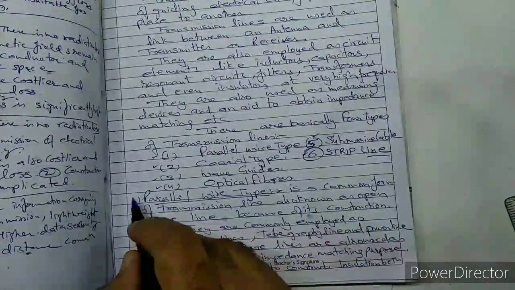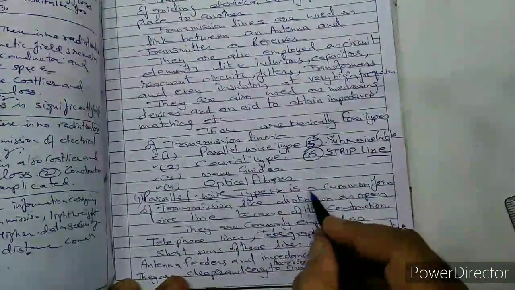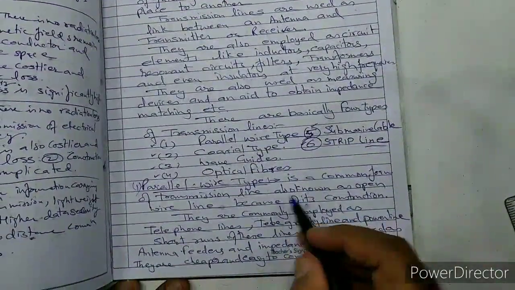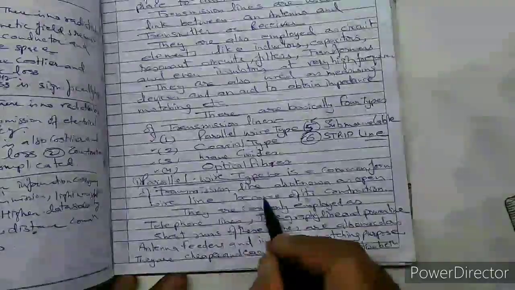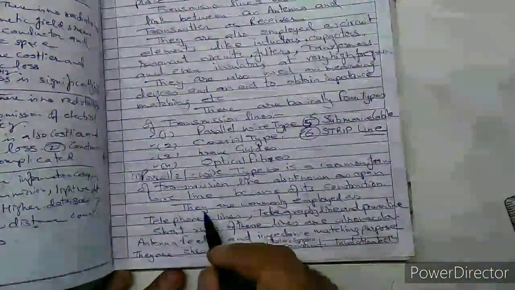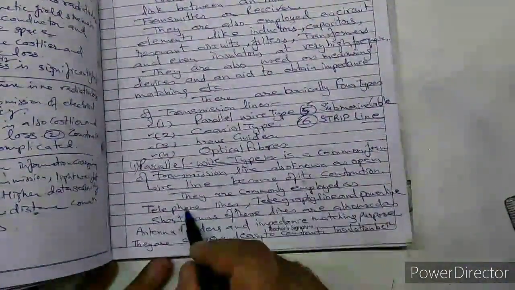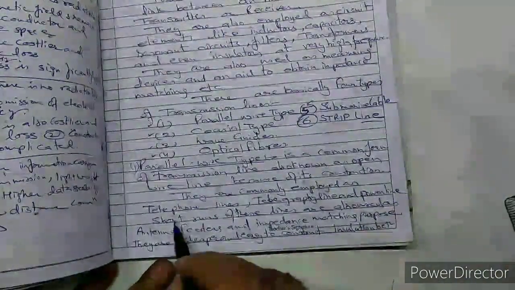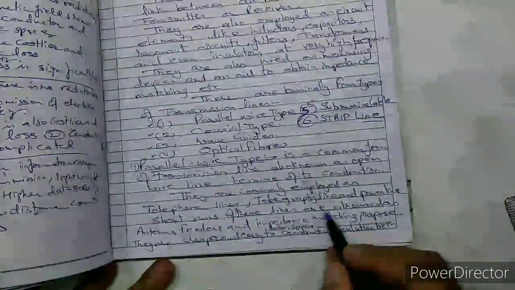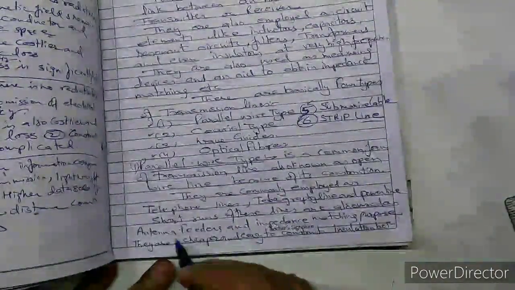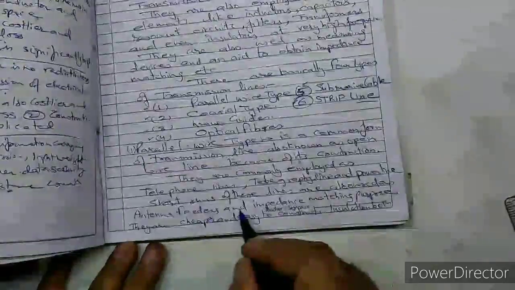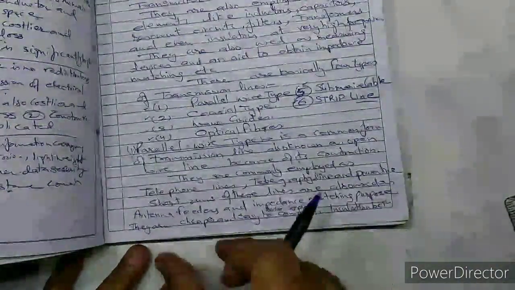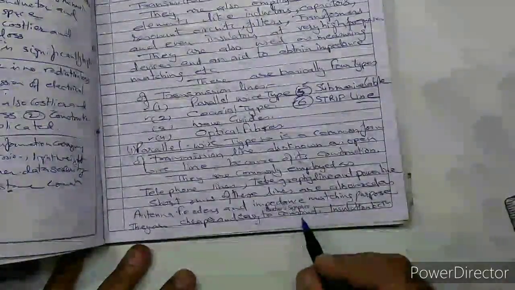So first is the parallel wire type, a common form of transmission line, also known as open wire line because of its construction. They are commonly employed as telephone lines, telegraphy lines, and power lines. Short runs of these lines are also used as antenna feeders and for impedance matching purposes. They are cheaper and easier to construct.